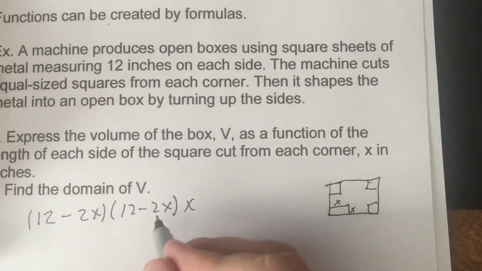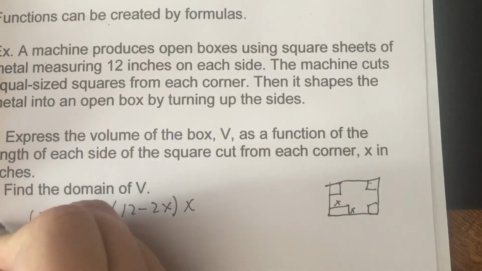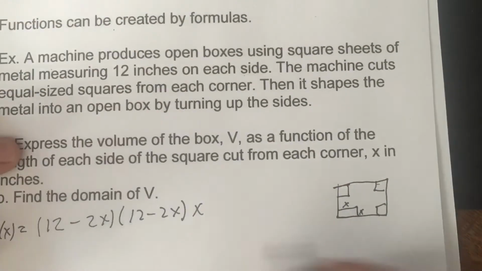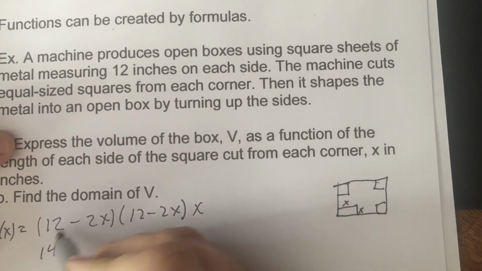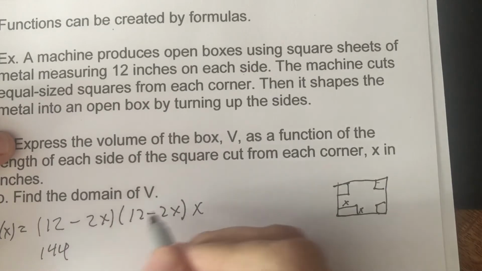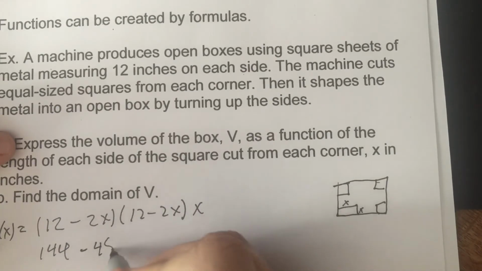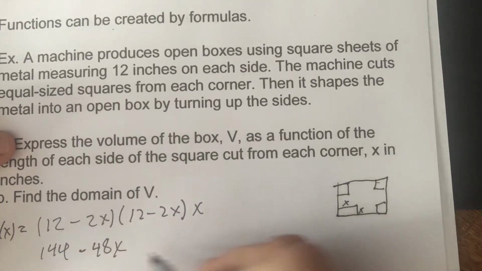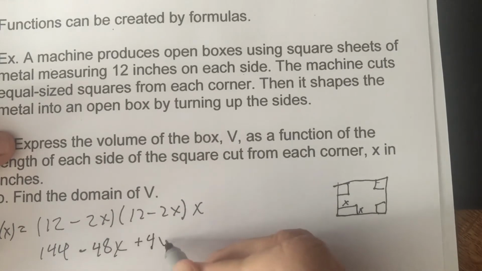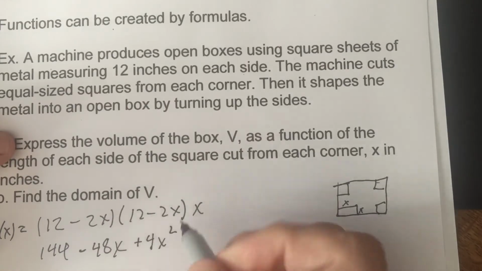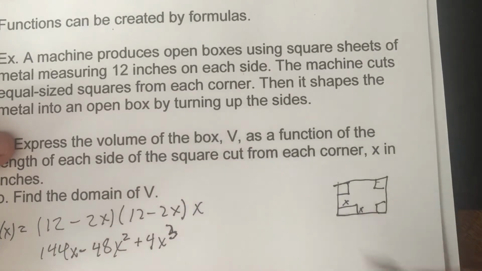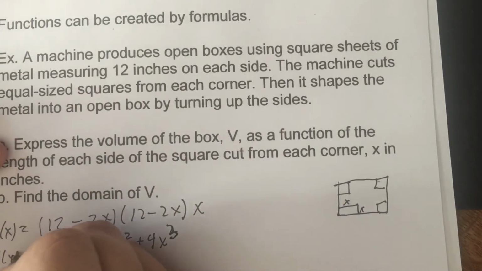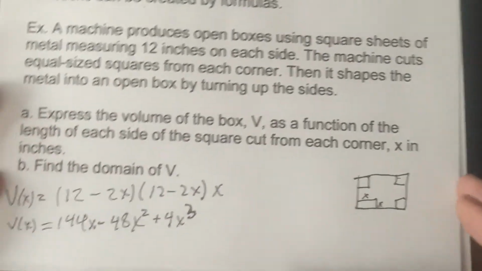So, if we FOIL this, 12 and 12 make 144. 12 and 2x would be 24x, and there's double of those, so minus 48x. 2x and 2x would be plus 4x squared. And when we distribute the x in, we're going to get 144x minus 48x squared plus 4x to the third, as our V of x function for part A.